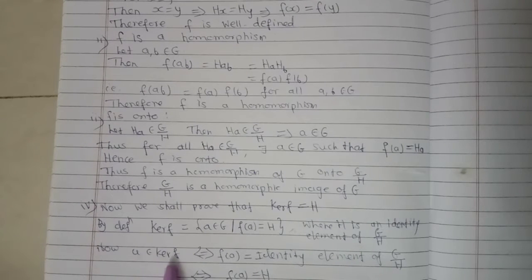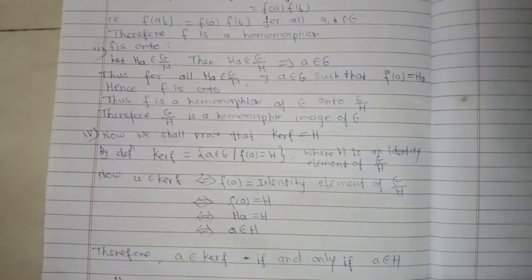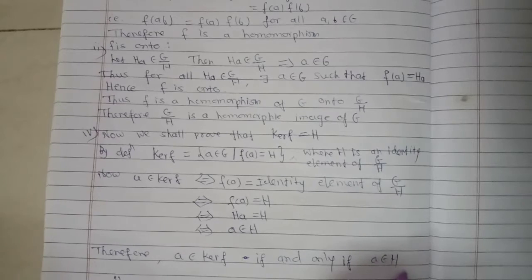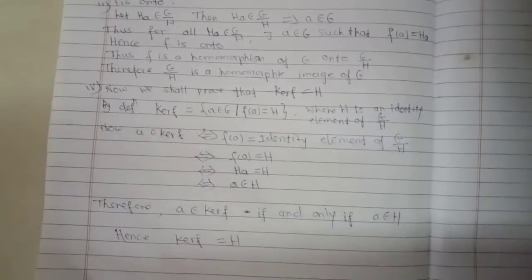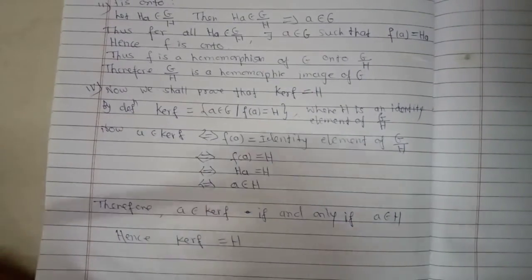Thus, a belongs to kernel of f is implied by and implies f(a) equals identity element of G/H, which is implied by and implies f(a) equals H, which is implied by and implies Ha equals H. Both way implication implies a belongs to H. Finally, we get a belongs to H. Therefore, a belongs to kernel f if and only if a belongs to H. Thus we get kernel of f equals H.